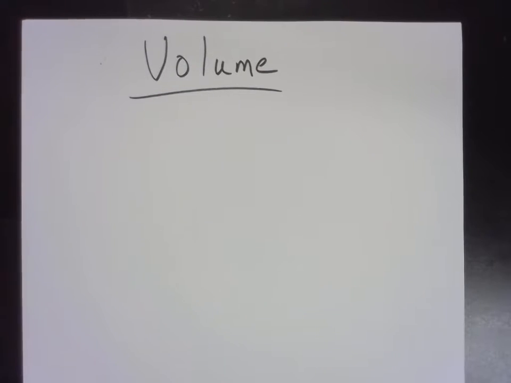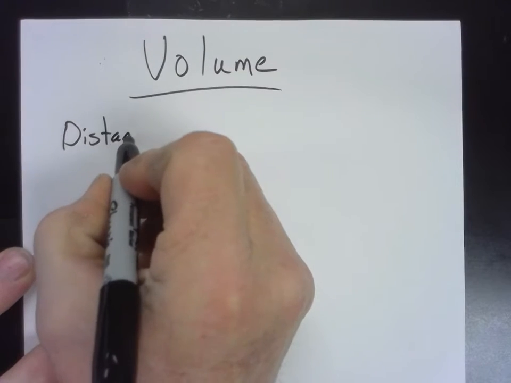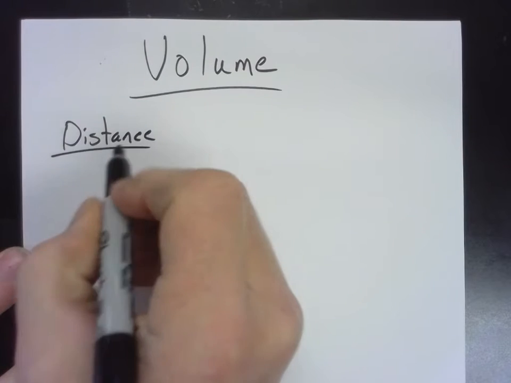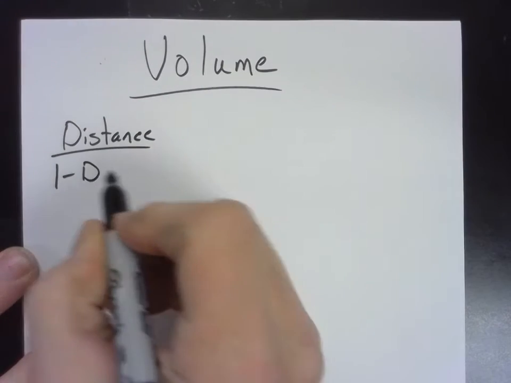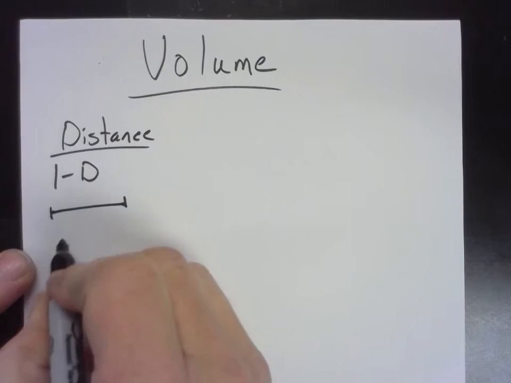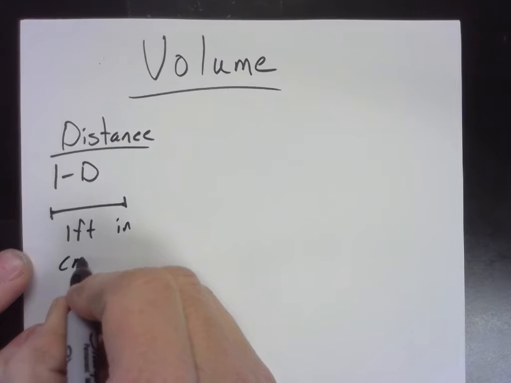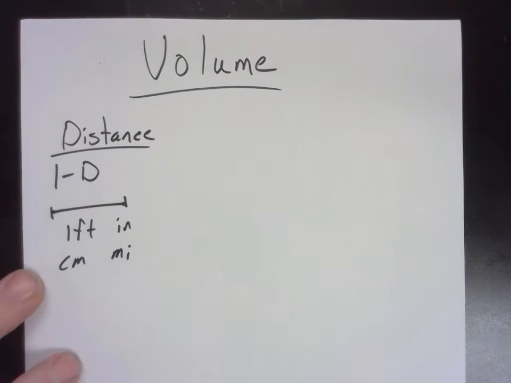So far this year we've talked about distance, which is one-dimensional. It's just a length from here to here, and it might be 1 foot or 1 inch or 1 centimeter or 1 mile, whatever it is.